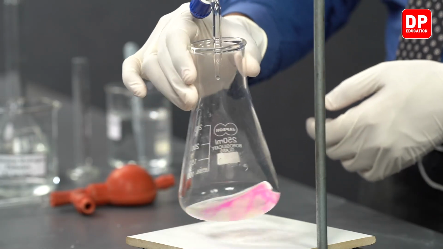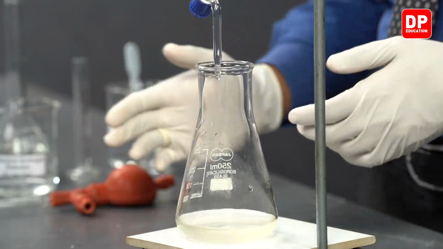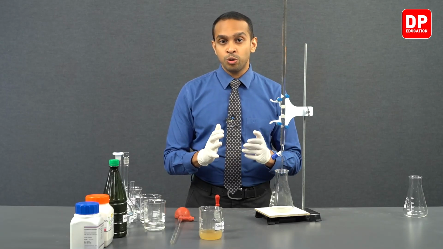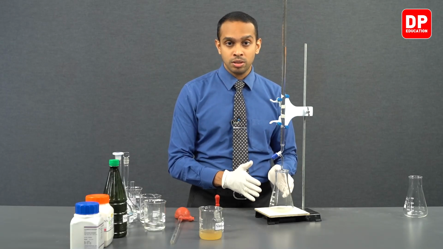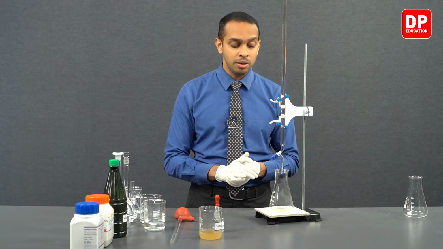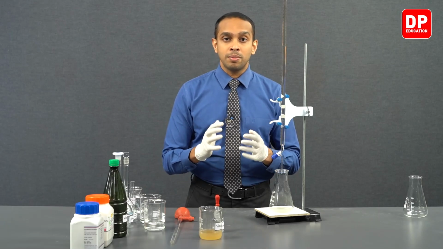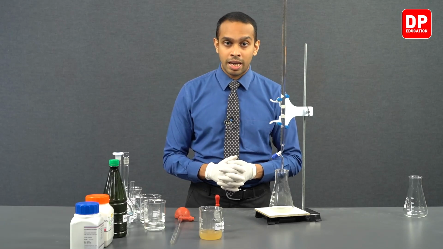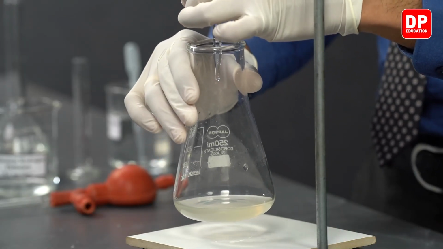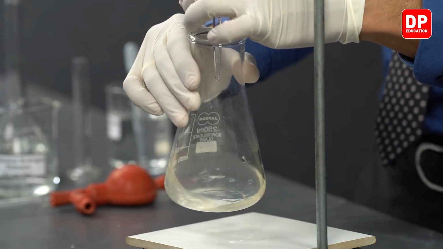When you mix it, you can see the pink color disappears. So that's what I mentioned earlier. When you are adding sodium hydroxide to this titration flask, it is crucial to always stir it or mix it well. Otherwise, you might mistakenly believe that you have obtained the end point when you have not. So it is very important to keep stirring or mixing the contents in the titration flask.